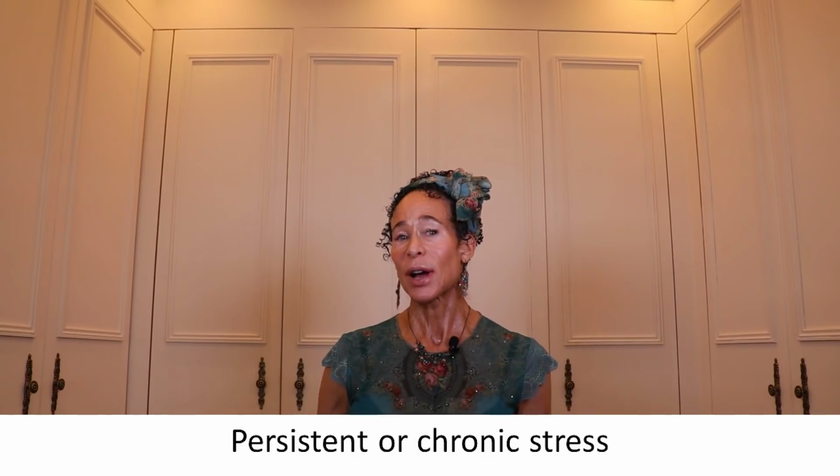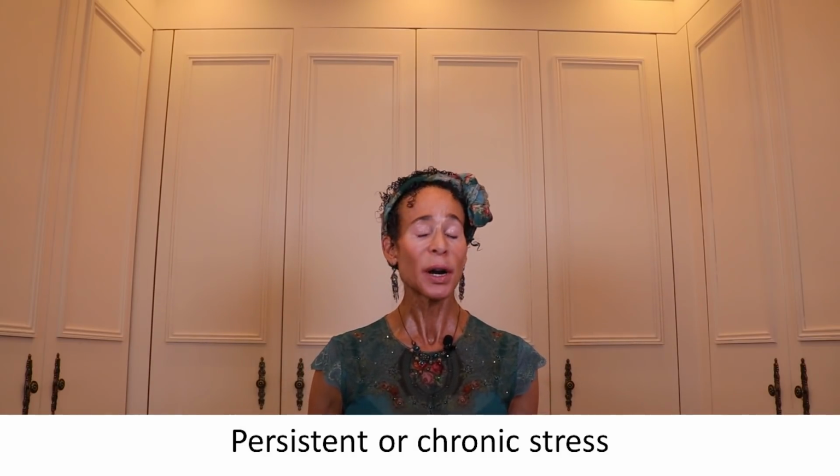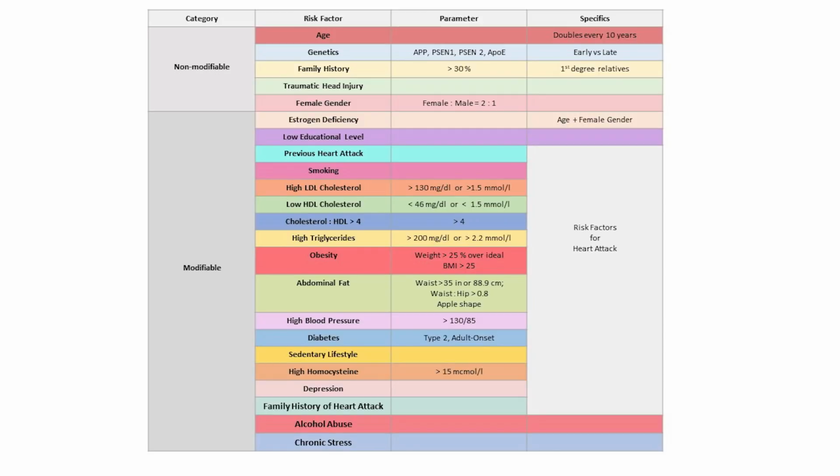The next risk factor for Alzheimer's is persistent or chronic stress. Now this is because stress changes the neurotransmitters that are released in your brain, and some of them damage your brain. The more intense the stress, the greater your risk. The longer lasting the stress, the greater your risk. And notice that one of the risk factors for heart attack and Alzheimer's is depression. Well, chronic stress and depression very often go hand in hand. So let's add it to our chart.